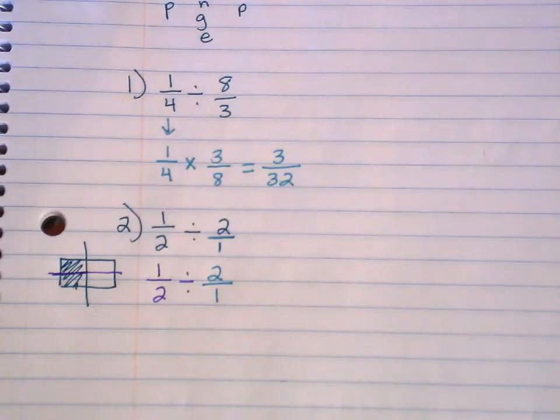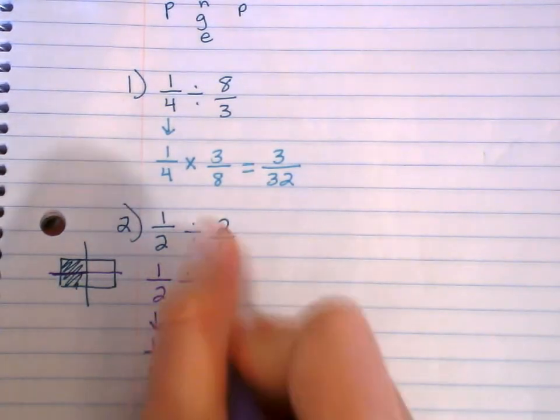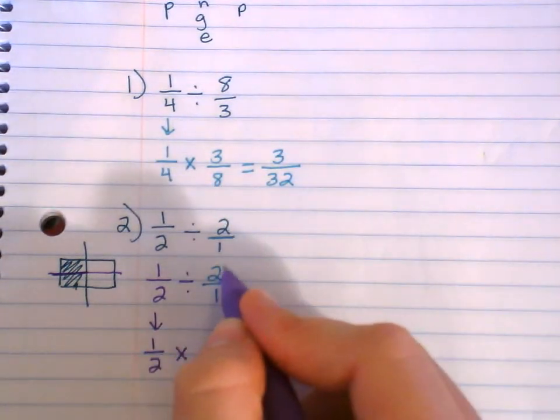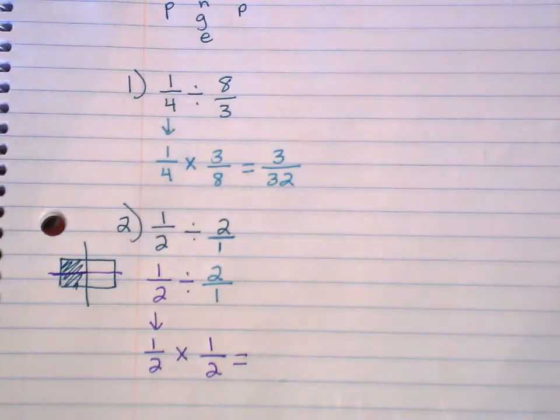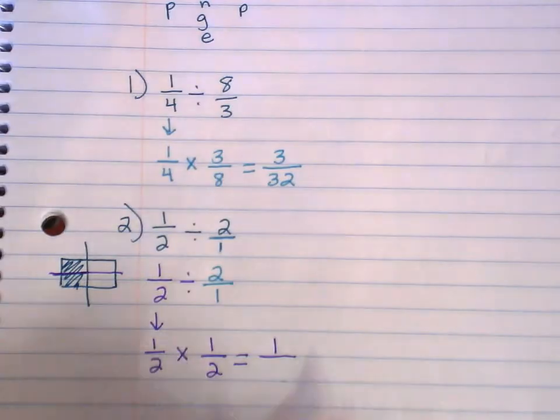So we keep the first fraction, change division to multiplication, and flip. Flip 2/1 to 1/2. And then it's just multiplication. 1 times 1 is 1. 2 times 2 is 4. So it's 1/4.